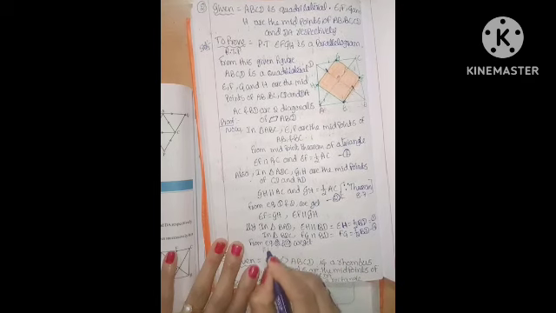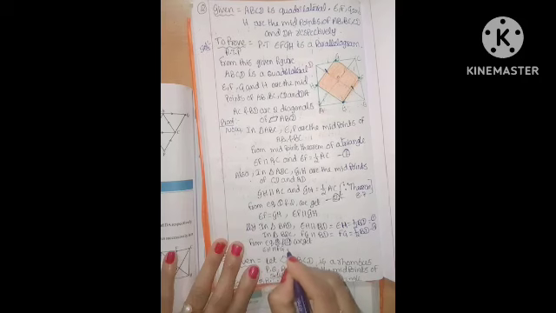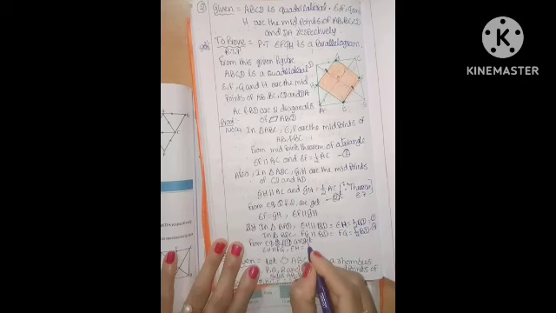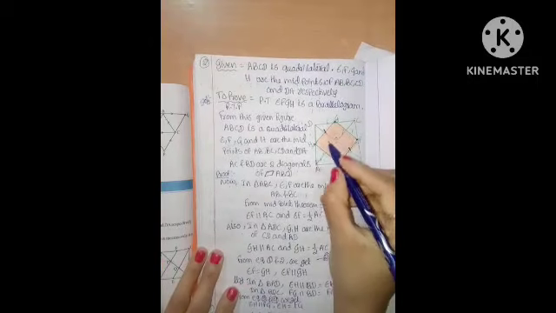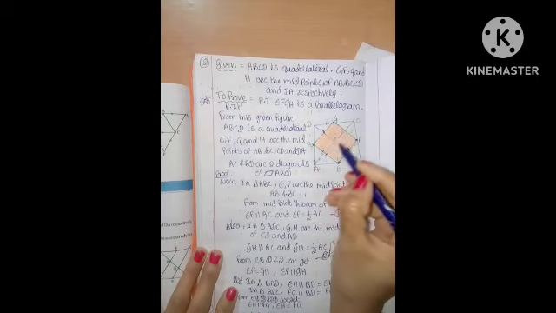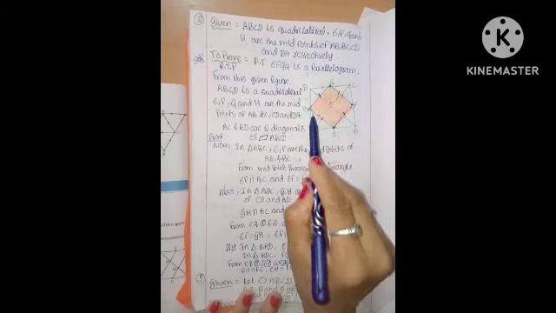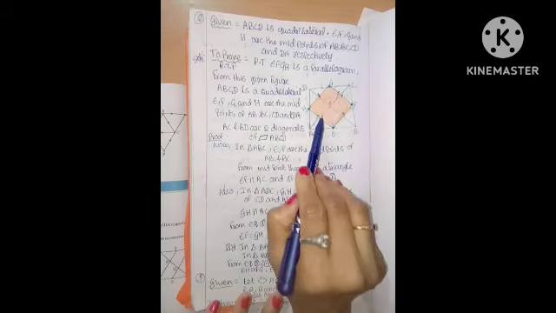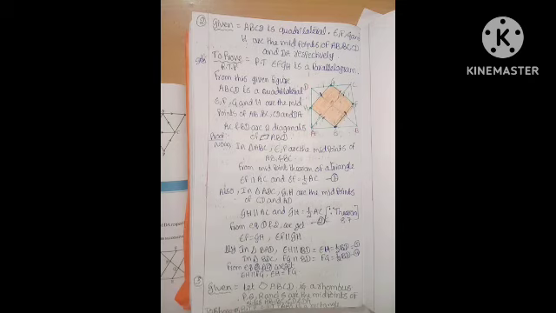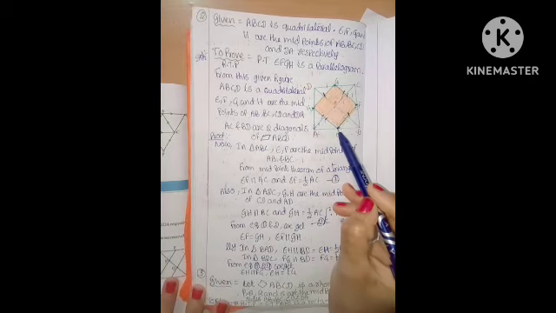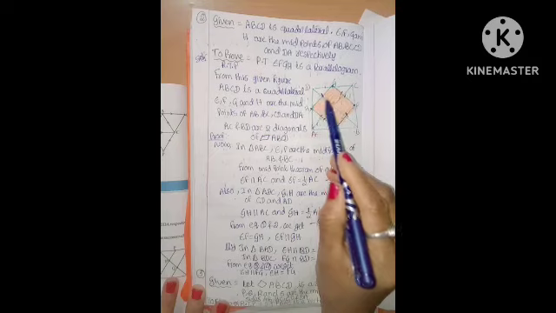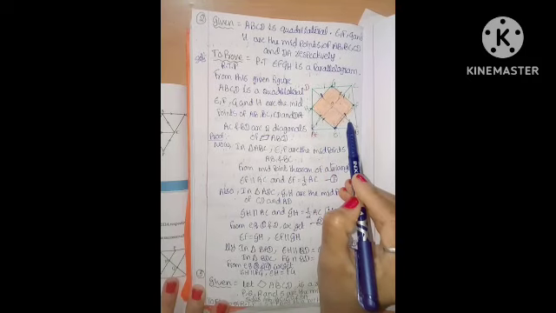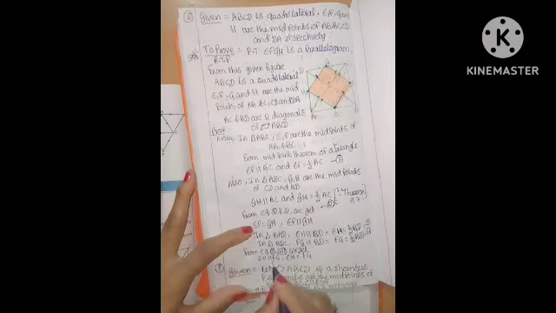Here EH is parallel to FG and EH is equal to FG. So these two sides are parallel and equal. So what about this figure? Is it a parallelogram? Yes, it is a parallelogram. So EFGH is a parallelogram. Why is it a parallelogram? Are you understood? In quadrilateral EFGH, both pairs of opposite sides are equal and parallel. So that's why EFGH is a parallelogram.